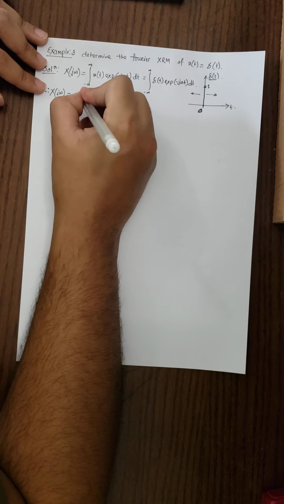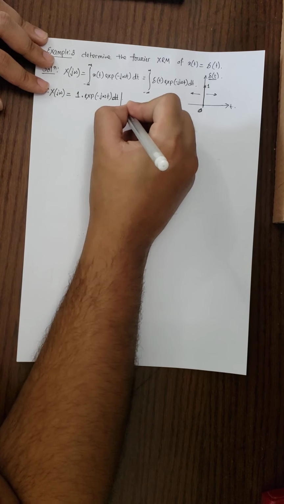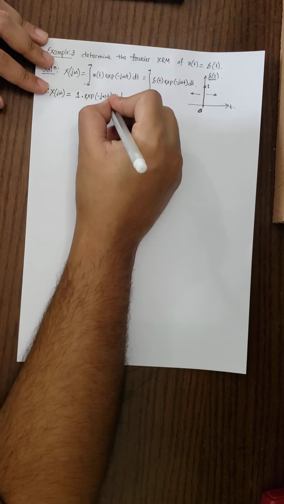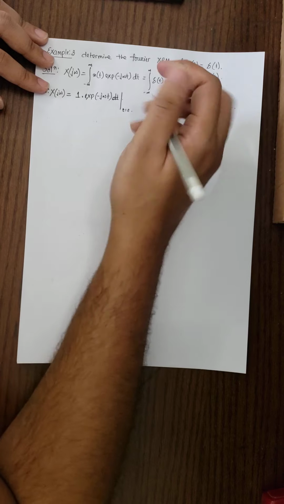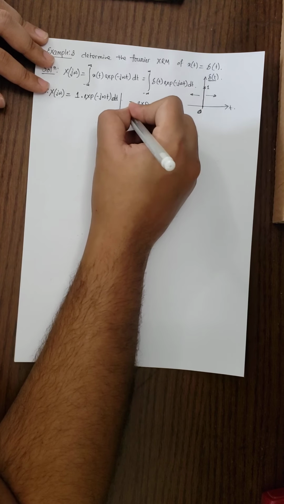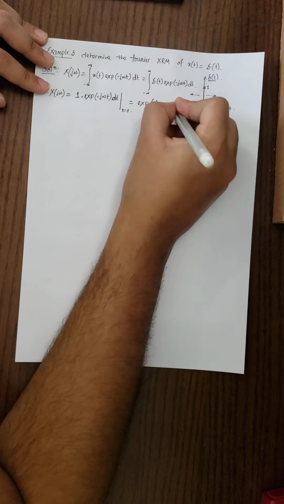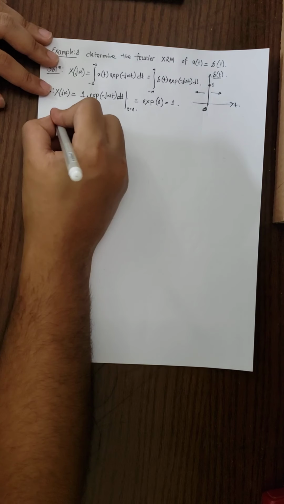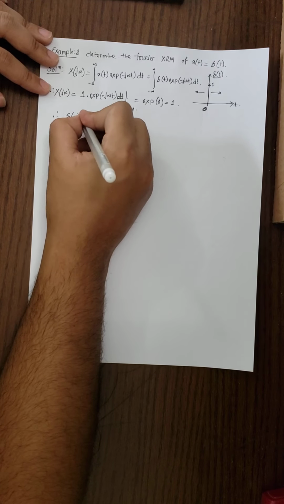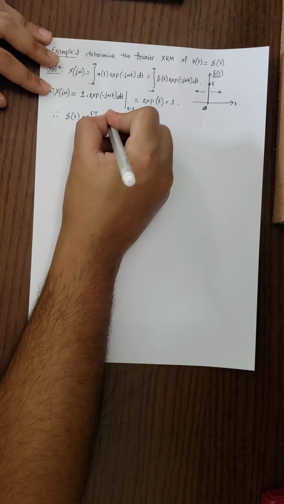So this becomes 1 times e to the power minus j omega t, and the limit will be t equals 0, because only for t equals 0 we get this value, everywhere else it will be 0. This is equal to e to the power 0, since when t equals 0 this term becomes 0, which is 1. So then the Fourier transform pair of delta of t will be 1.